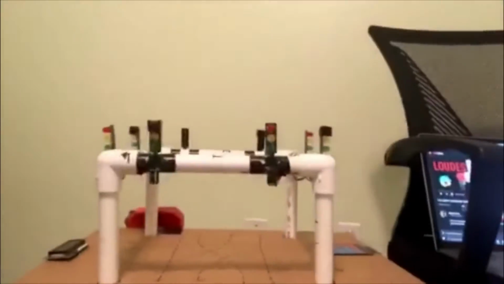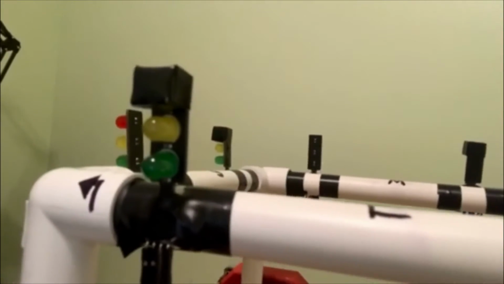This is my traffic light system for Professor Ali Satudania's EET 411 senior project class. Before I begin the demonstration, I'd like to go over some of the key components in this system. So we have north, south, east, and west directions. Each have a yellow and green turn signal here.